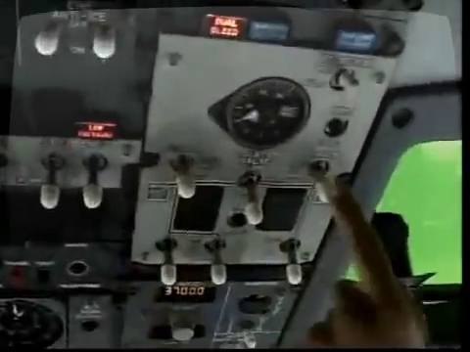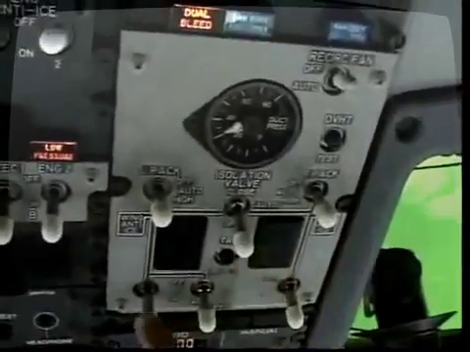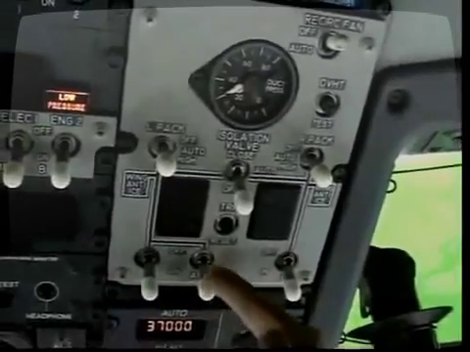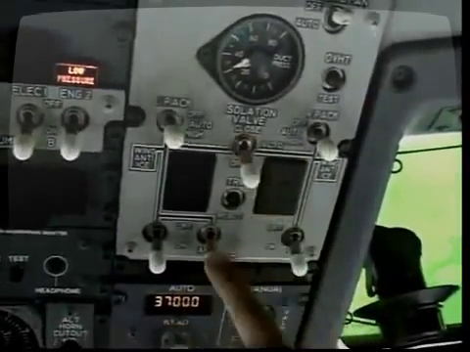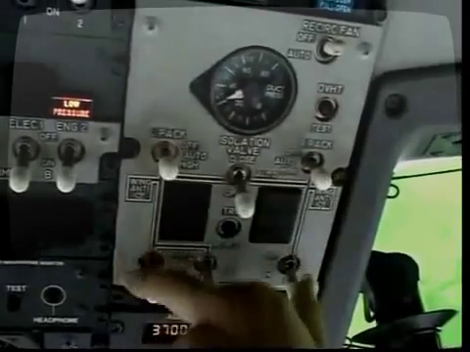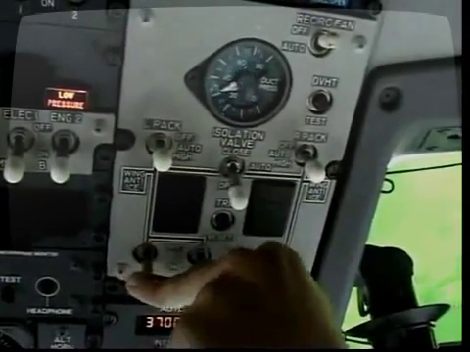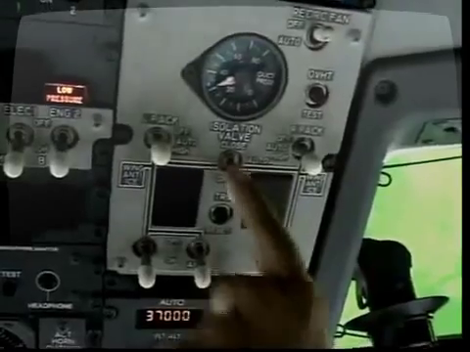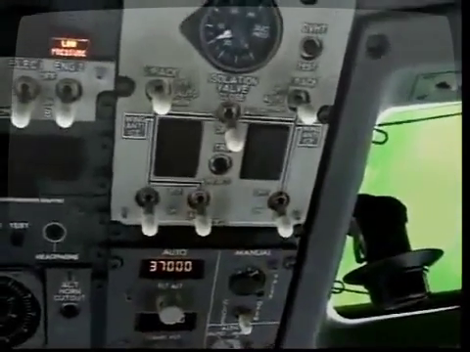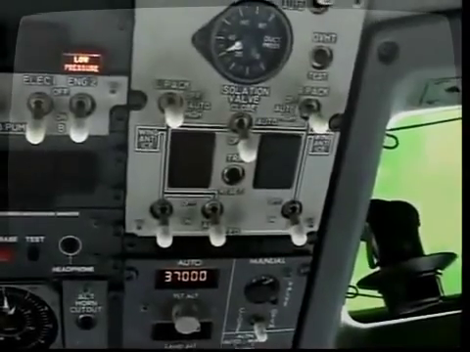Right here, we have our pressurization control panel. We have left, right packs, isolation valve, left bleed, right bleed, and here the APU bleed air switch. This is the position it should be on the ground. Both packs in automatic, both bleed air switches on, isolation valve open, and the APU bleed air open, so we can have air for engine start and for the passengers.